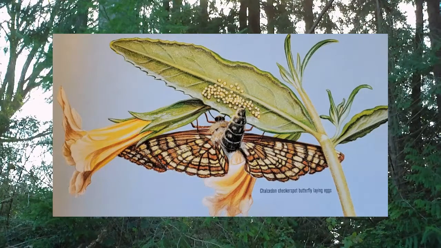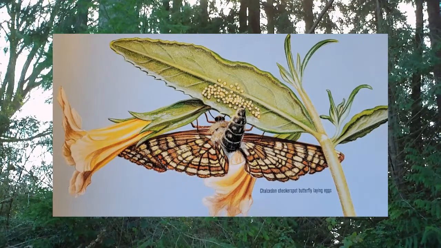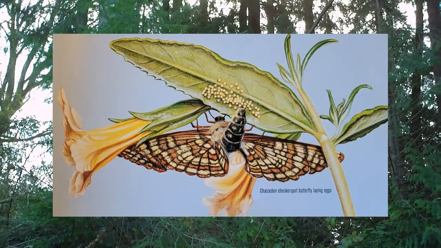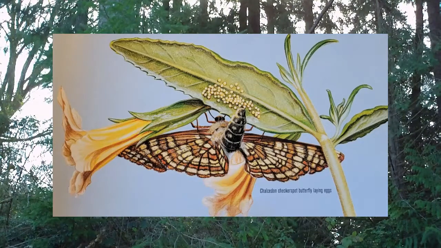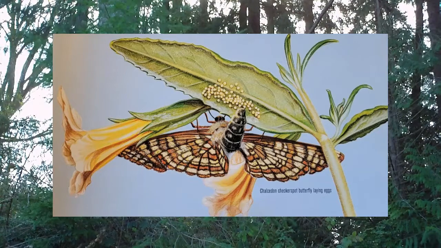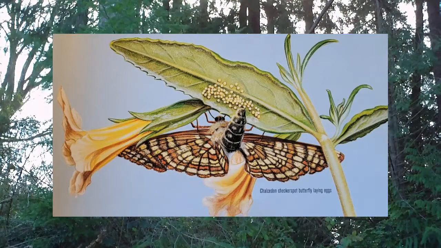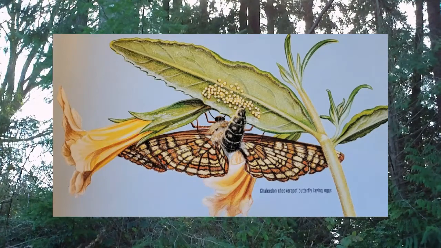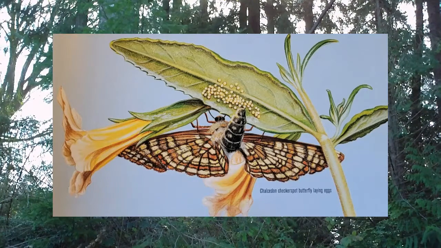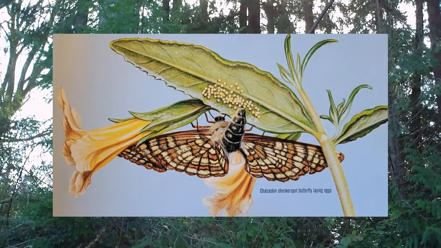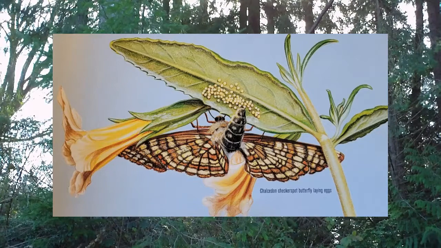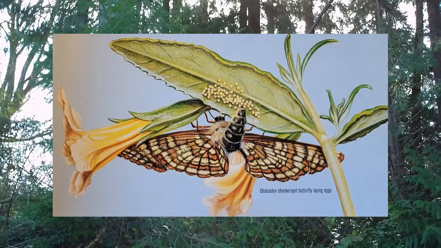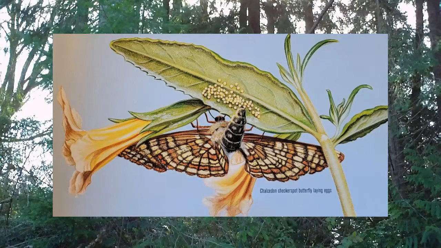From egg to adult. Do newborn butterflies and moths look like their parents? No. During their lifetimes, all butterflies and moths pass through 4 stages: egg, caterpillar, pupa, and adult. Each stage looks very different. This process is called metamorphosis, a Greek word meaning change in form. A female butterfly or moth lays a number of tiny eggs. Each egg hatches, and a caterpillar, or larva, crawls out. The caterpillar eats and eats.